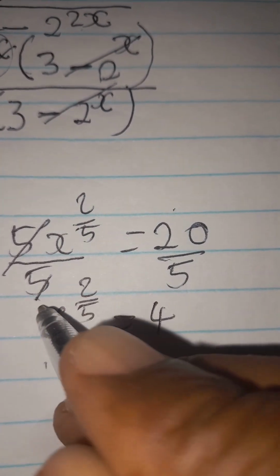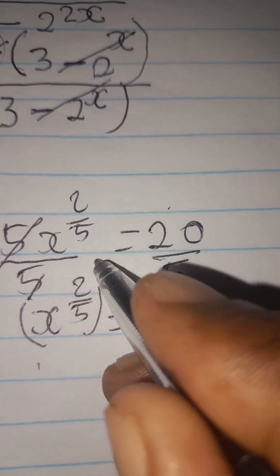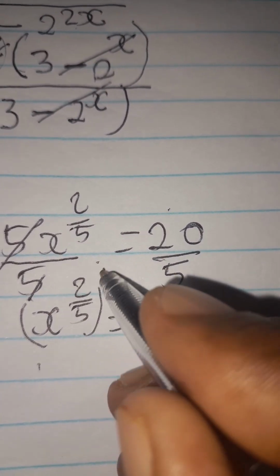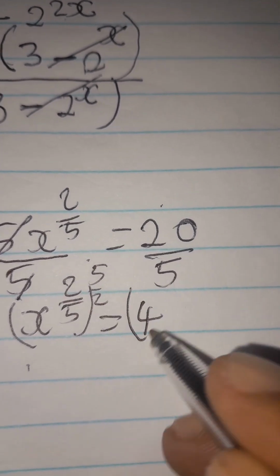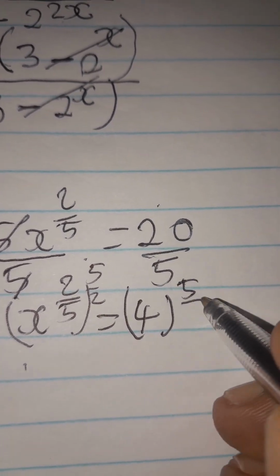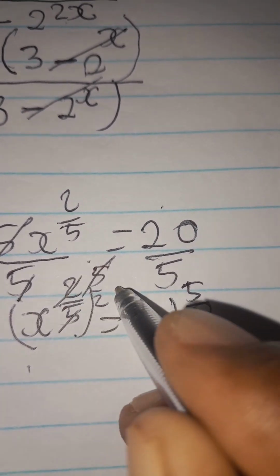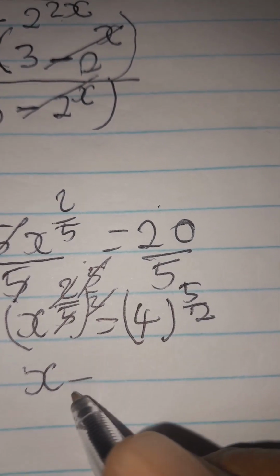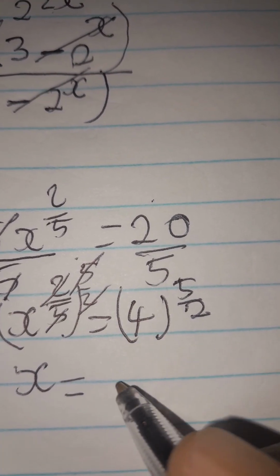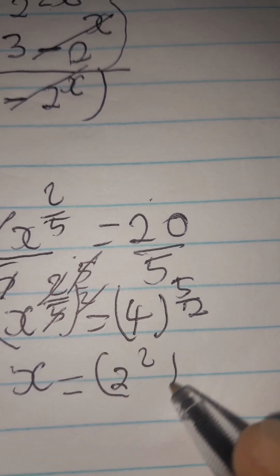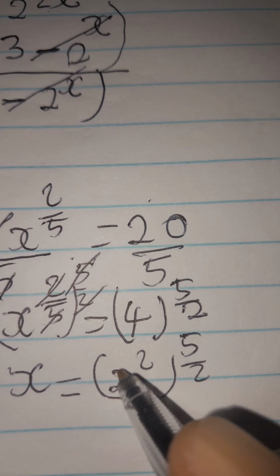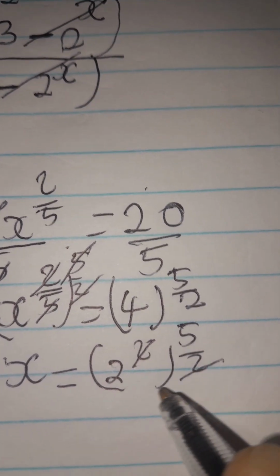Then, to make things simpler, the inverse of this will be 5 all over 2. Similarly, we are going to have 5 all over 2 in this case. So this and this will cancel. This and this cancel. Then we are left with x. So when you change 4, it will be 2 to the power of 2, and you have 5 all over 2. So this and this, they cancel.